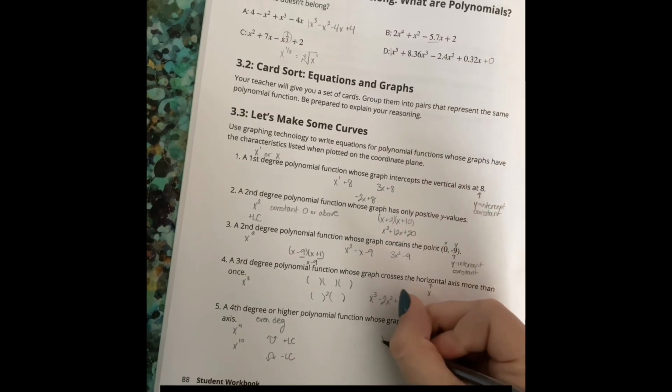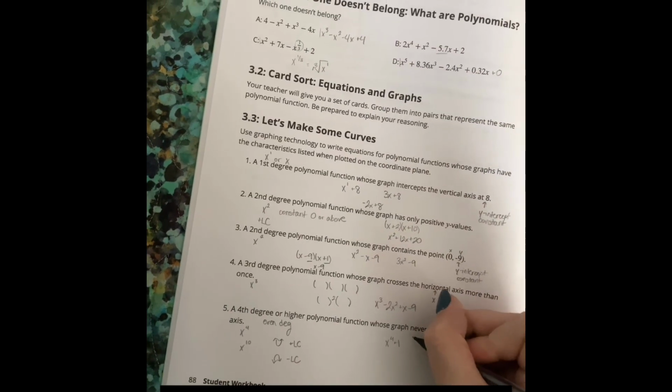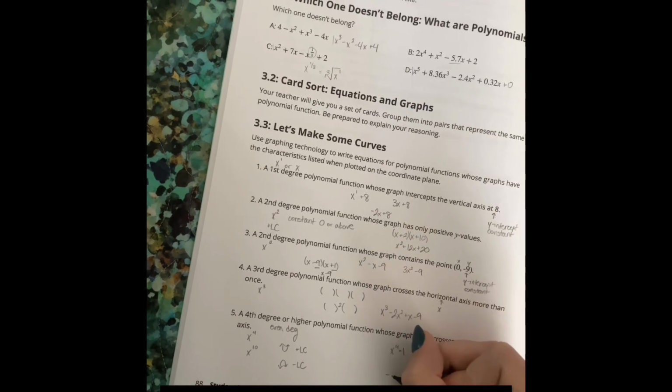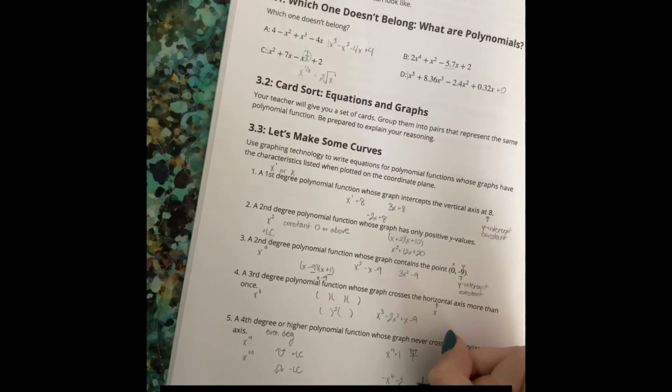So you could say x to the 4th plus 1, because that graph would look like this. You could say negative x to the 6th minus 2. That graph would look something like this. So as long as you have this U shape and you are not crossing the horizontal axis, the x-axis, you are good to go.